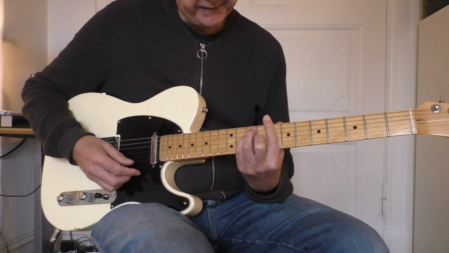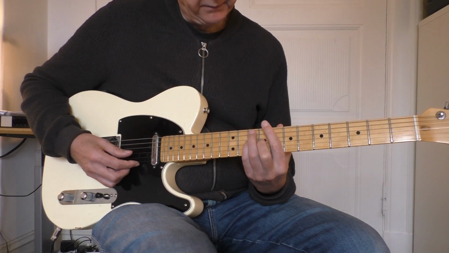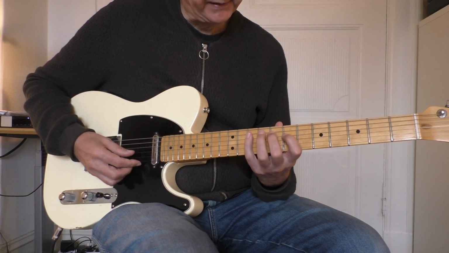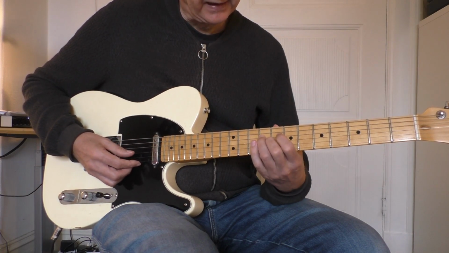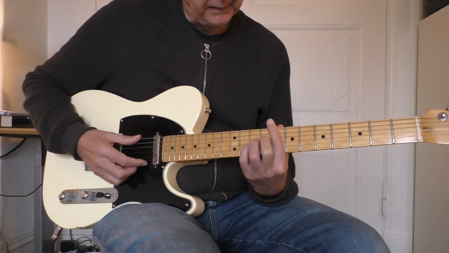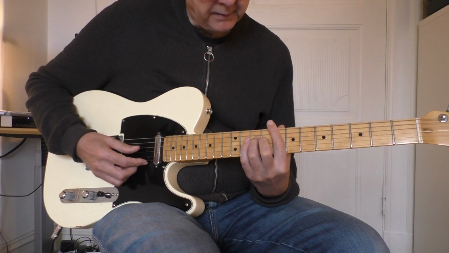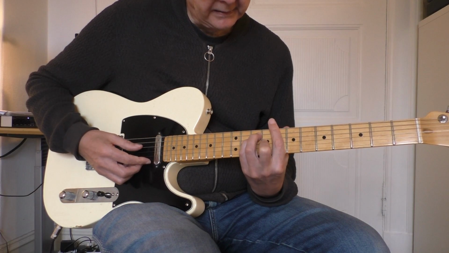Now we want to do the same thing as we did before. We take the octave here, the 8th note, 1, 2, 3, 4, 5, 6, 7, 8, and we move it down a half step. Before we have this one.